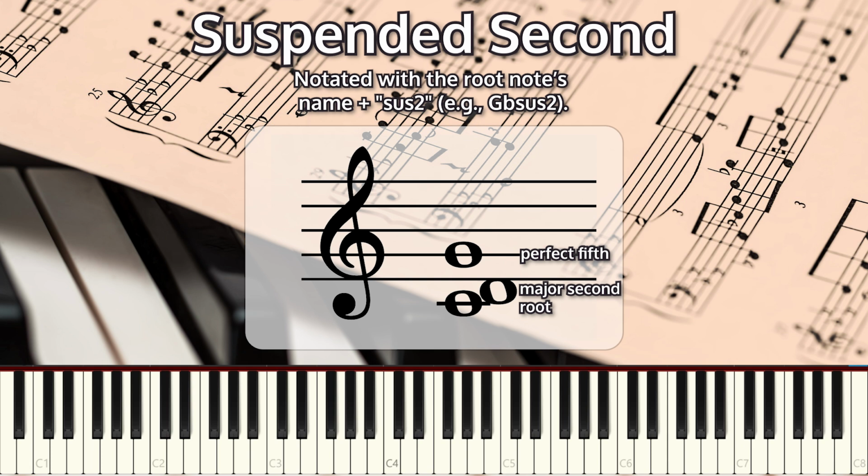A suspended second chord consists of a root, a major second, and a perfect fifth. The abbreviation for a suspended second chord is the root note's name followed by the word sus2.